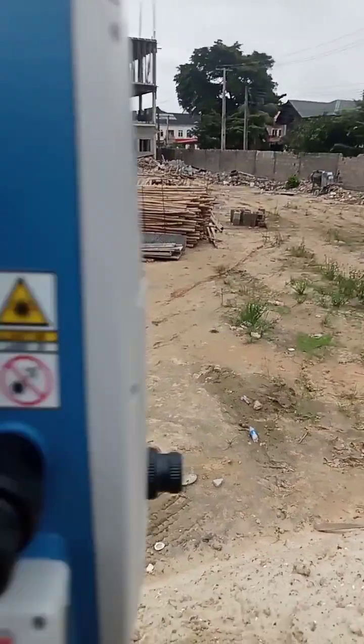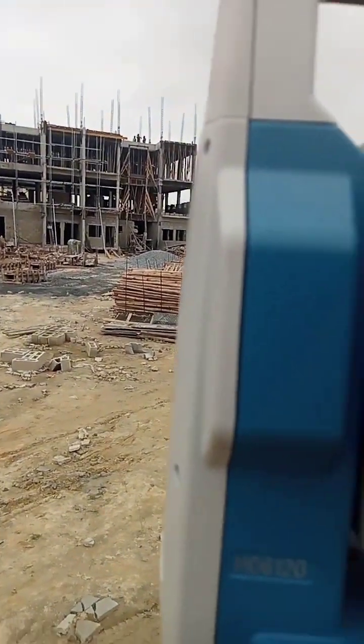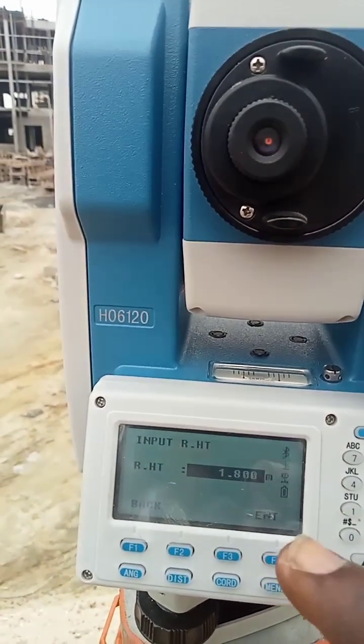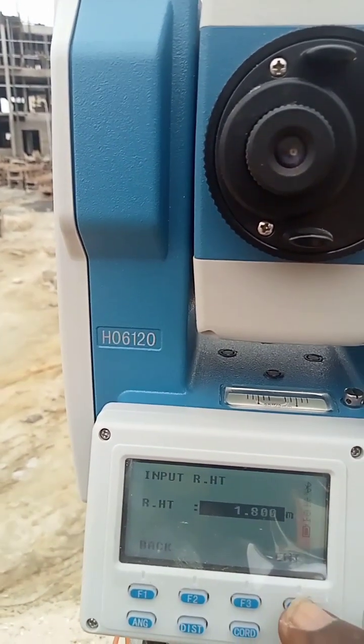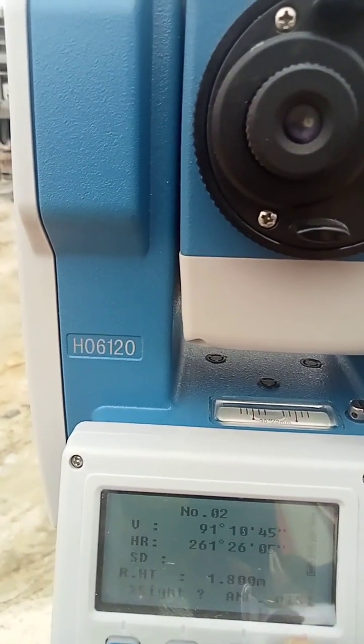Yeah, so let me show you guys. The prism is there already. Let me show you guys. Can you see? Okay, so I'm set. I'll press enter. The prism height is 1.8, so I'll press enter. Then I'll tell the instrument to do its calculation, so I'll press distance.